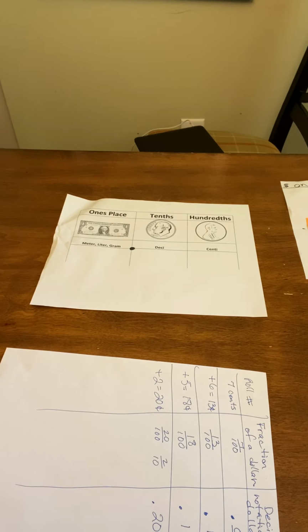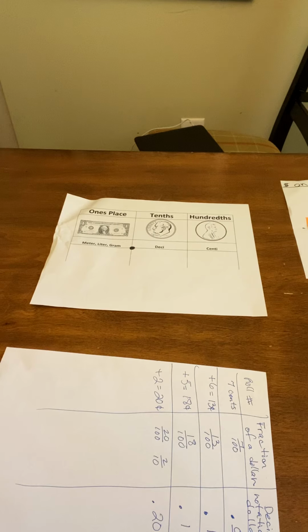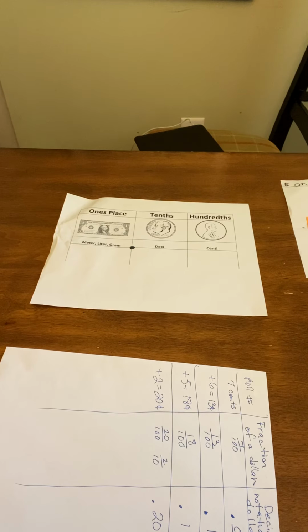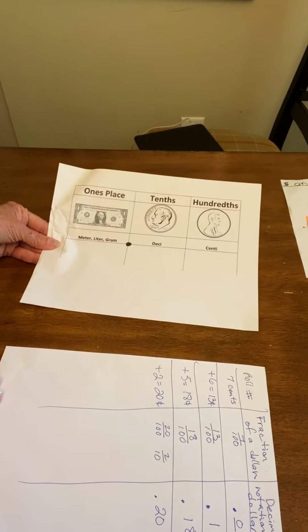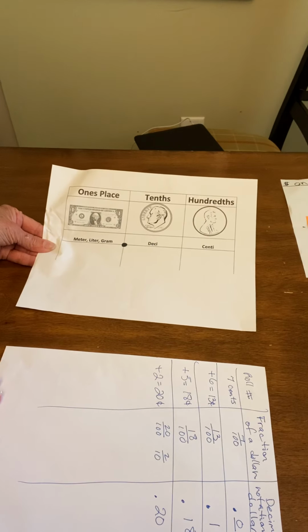Hi, this is Mary Lassiter, and this is video 2 for Unit 4, 5.NBT.3. We're using base 10 blocks and literature to compare two decimals based on the meaning of the digits. Now, think back to what we did on video 1. On video 1, we played Race to $1.